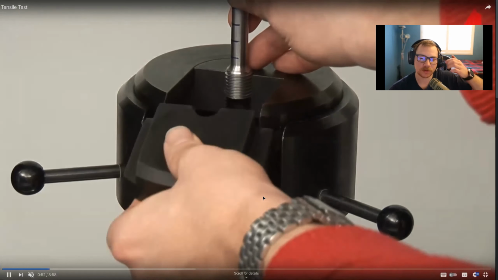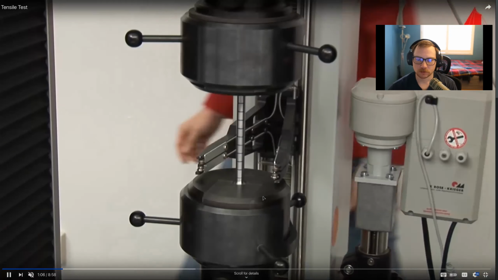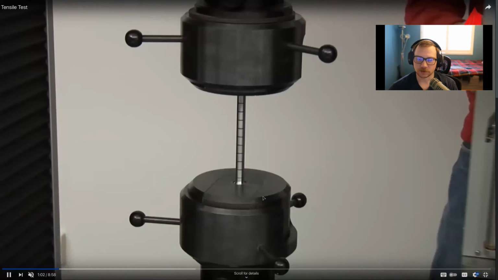Alright, so he's going to secure it to each jaw. You see this is their extensometer, and it looks totally different than ours. They have a real fancy, huge extensometer machine here, and ours is just a little thing that we attach. You'll see this top part of the extensometer is going to go up here, and then I think they're going to close in.